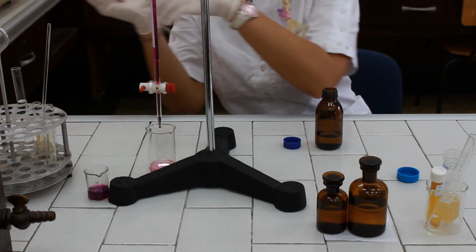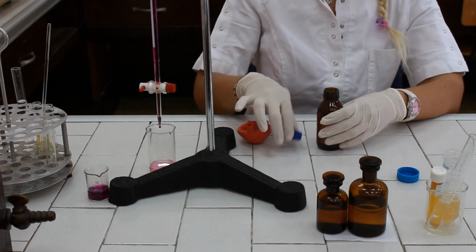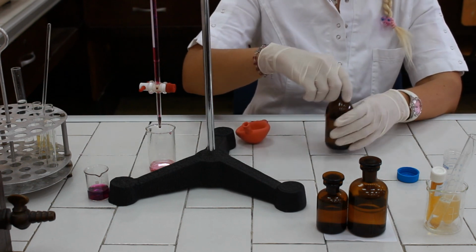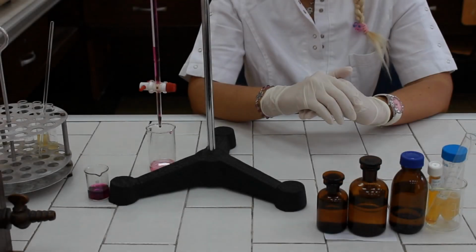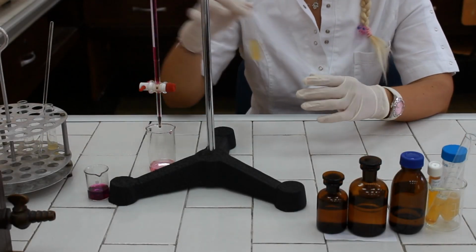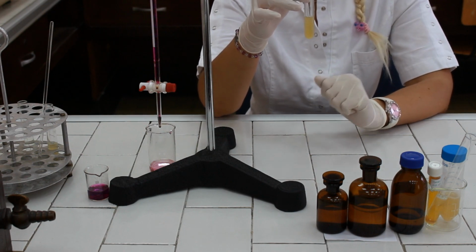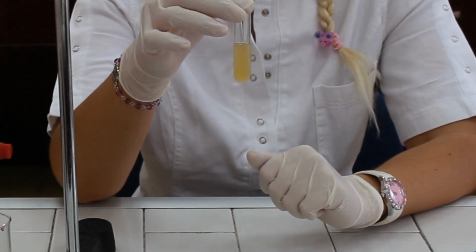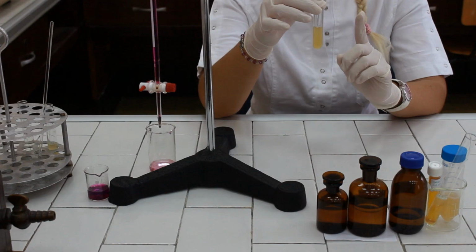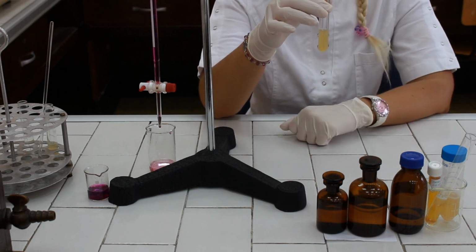In order for the calcium oxalate to completely precipitate, we need to leave the centrifuge tube at room temperature for at least 30 minutes. After 30 minutes, the centrifuge tube should be placed in the centrifuge for 10 minutes at 3000 rotations per minute, in order to separate the precipitated calcium oxalate from the rest of the solution.